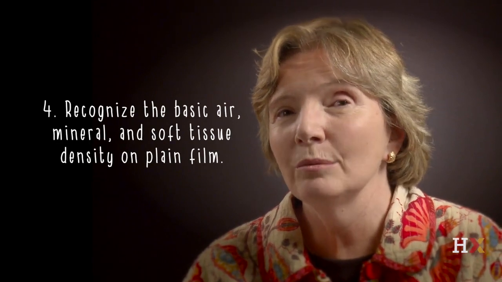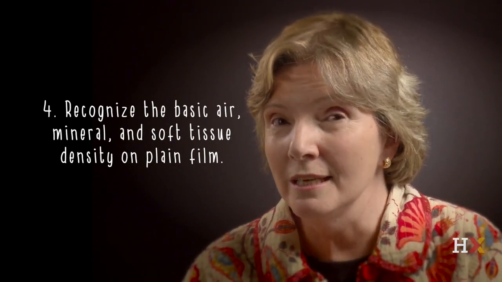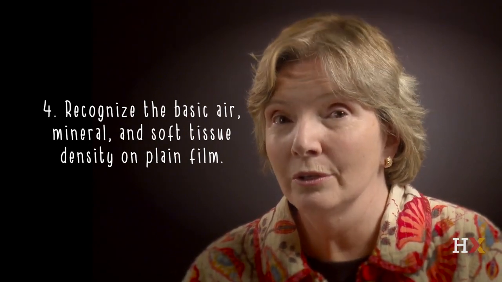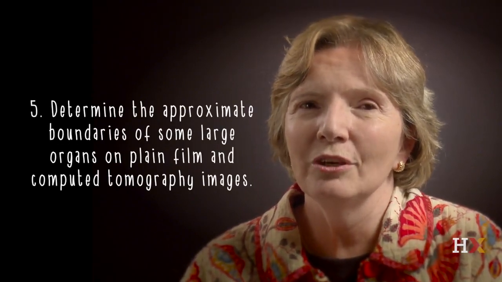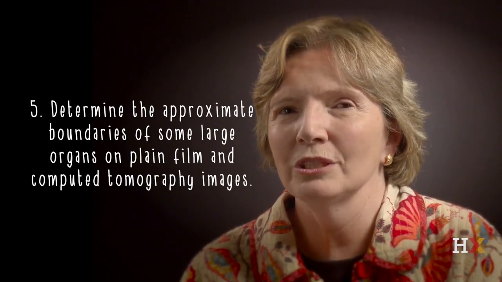You'll be able to recognize the basic radiographic densities on both plain film and CT, and the basic densities are air, mineral, and soft tissue. And finally, you'll be able to determine the approximate boundaries of some large regions on plain films and computed tomography images. So for this module, we won't be looking at musculoskeletal tissues.